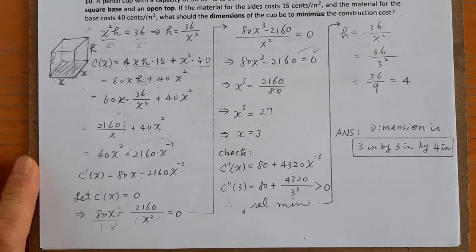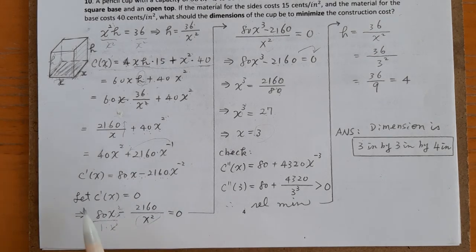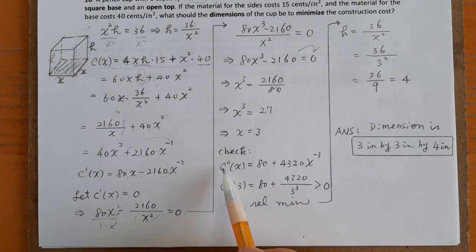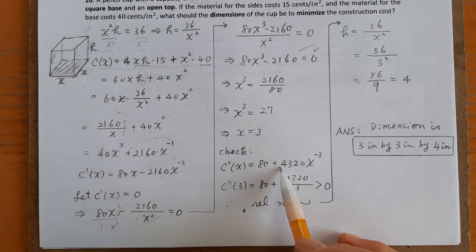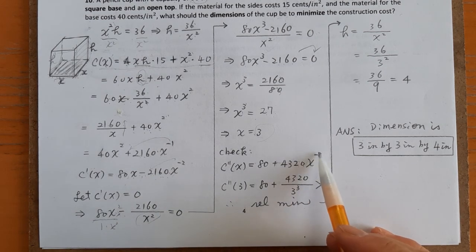Then you can check it. It is a relative minimum because we take the derivative again, C double prime. We get 80, and negative times negative becomes plus, times 2 is 4320 x to the power negative 3.